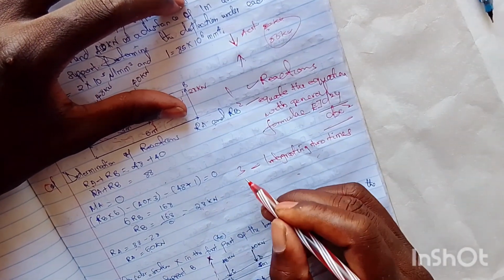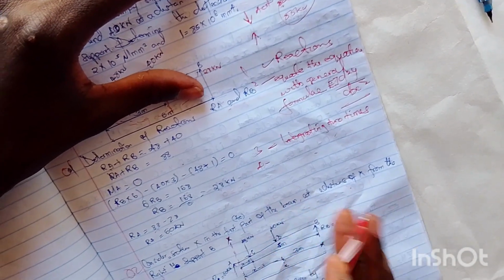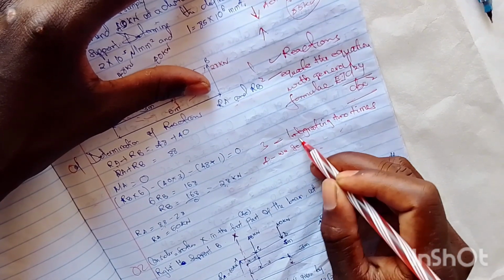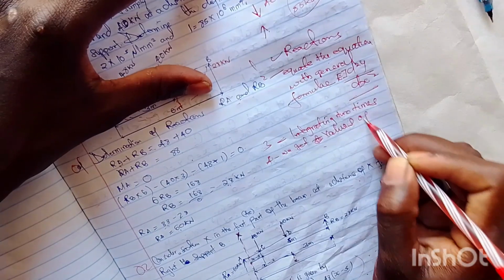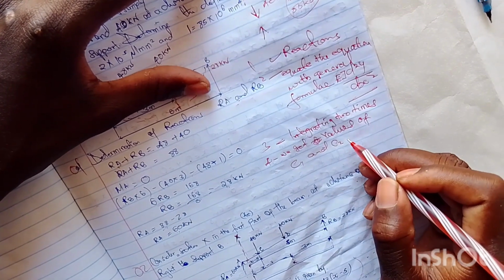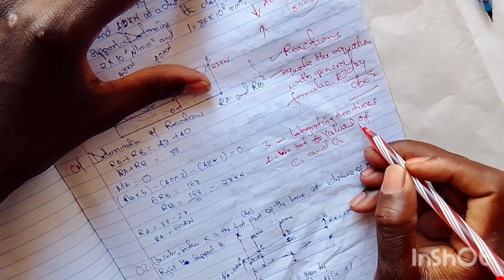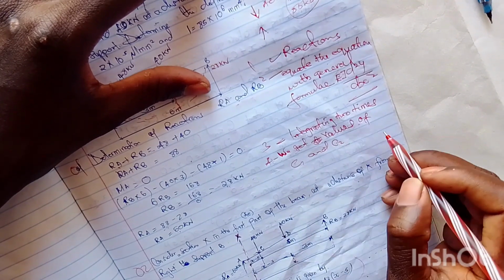After integrating 2 times, number 4, we get the values of C1 and C2.